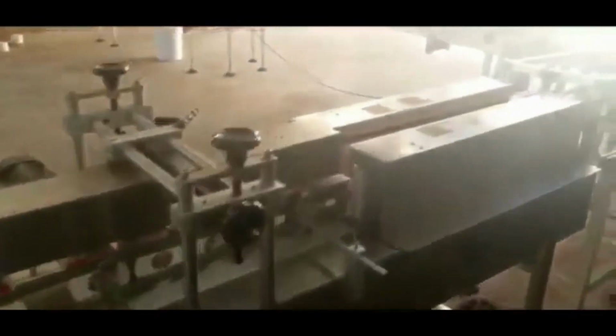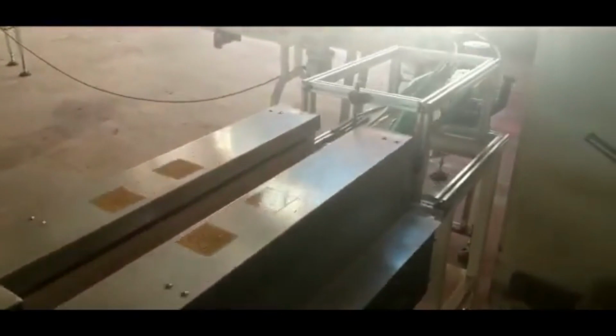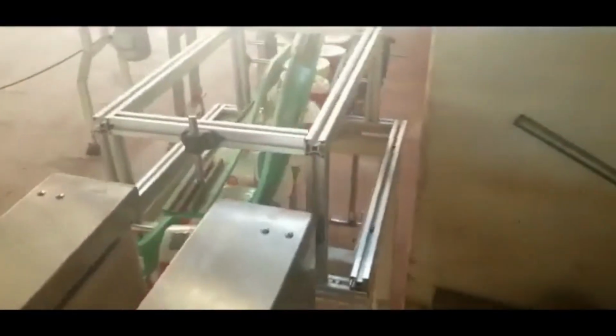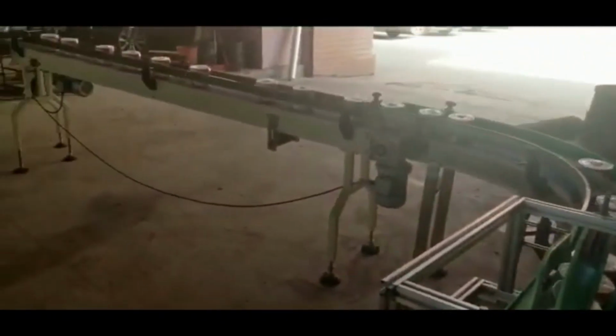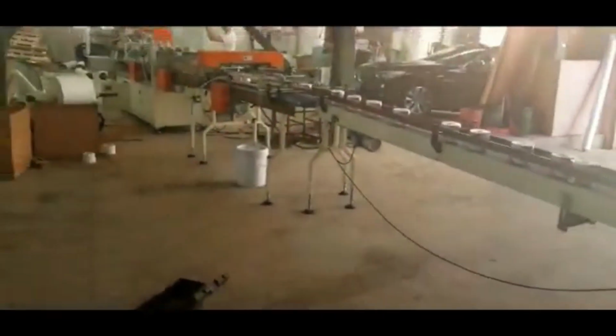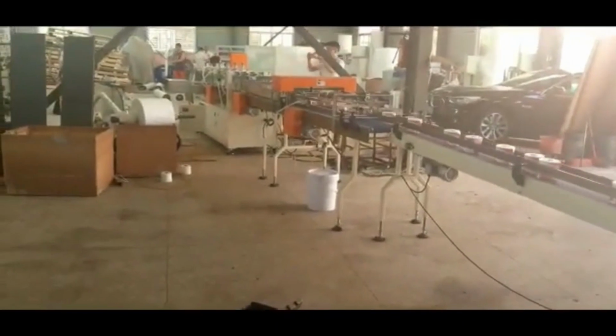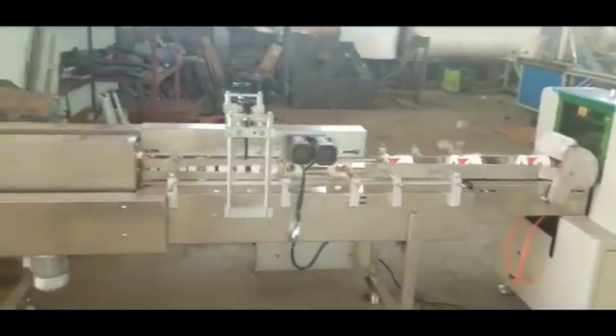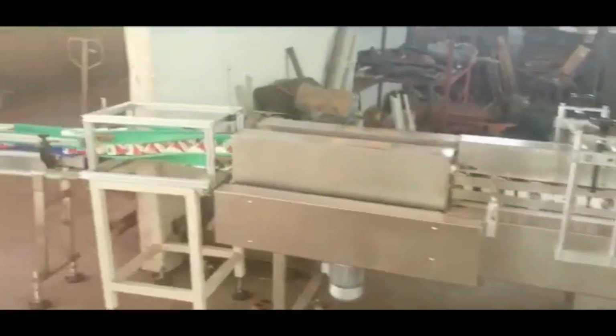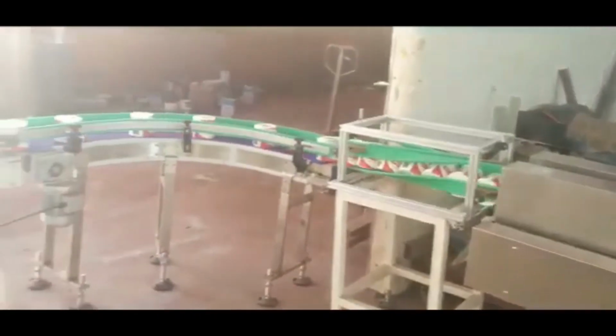Ensure your packaging materials are durable, visually appealing, and eco-friendly to appeal to environmentally conscious consumers. Consider offering various package sizes and designs to cater to different customer preferences. Additionally, explore innovative packaging solutions like biodegradable or recyclable materials to differentiate your brand in the market.